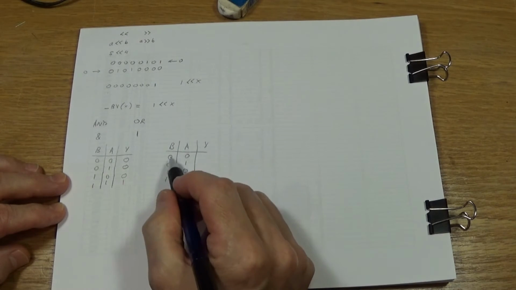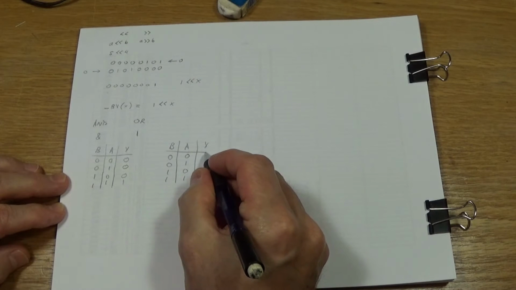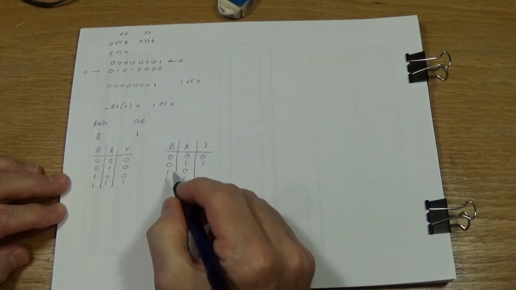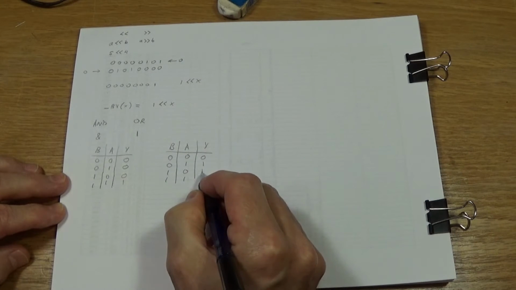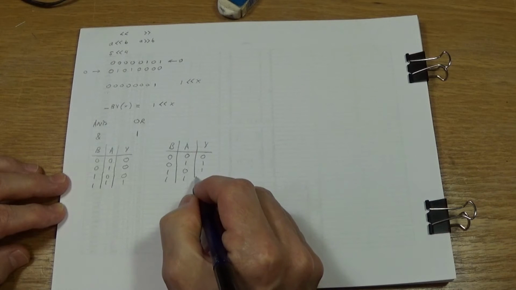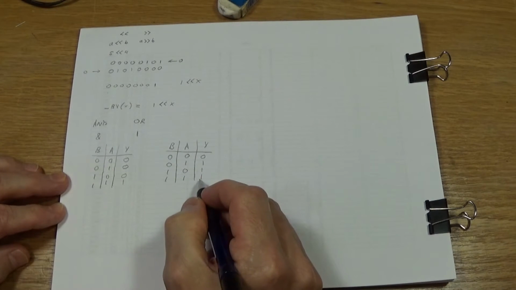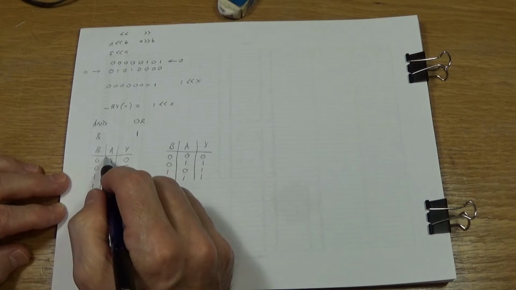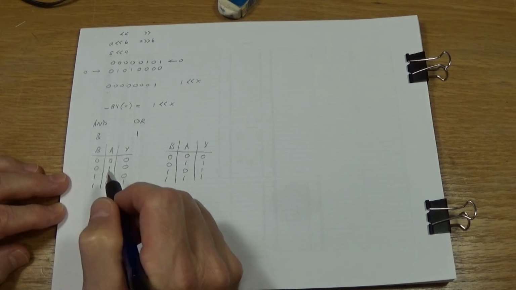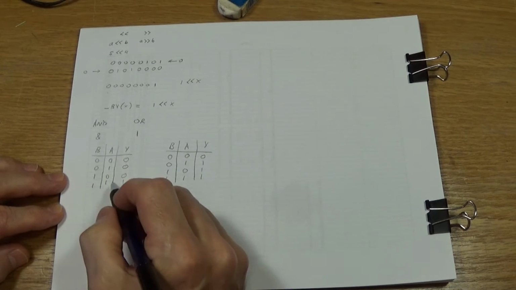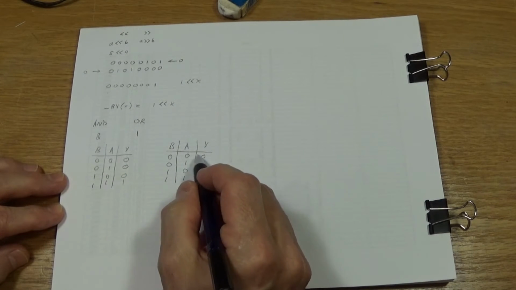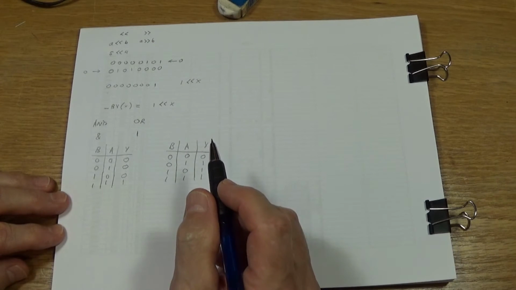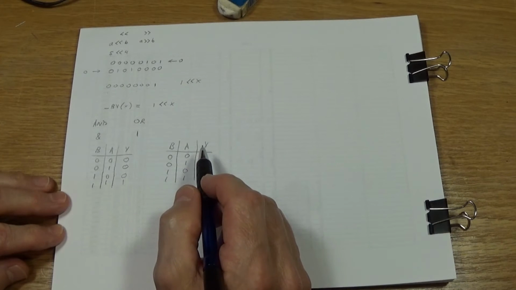So the output with an OR: 0 ORed with 0 will give you a 0. 0 ORed with 1 will give you a 1. A 1 ORed with 0 will give you a 1. And a 1 ORed with 1 will give you a 1. So in this case here, if either one of these is a 1, then the output will be 1. In the case with the AND, if either one of these is a 0, the output will be 0. And the only time you can get a 0 with an OR is when both the inputs are 0. So that also is a very useful function.